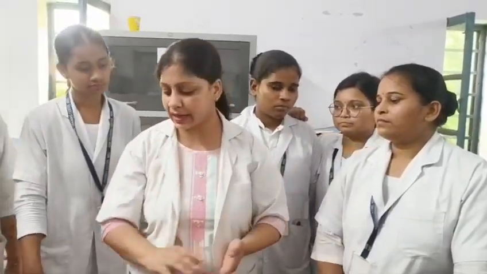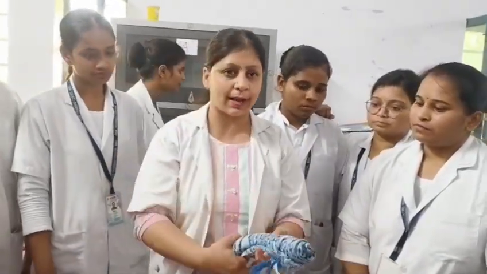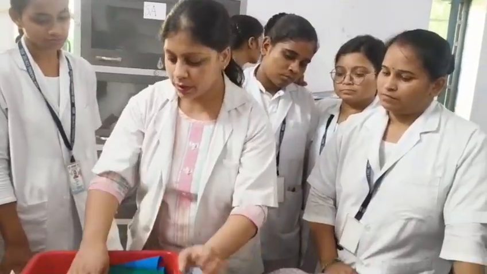Identification: apply the identification tag to the baby to prevent mix up. Then you should give the vitamin K injection, given to prevent bleeding disorder in the newborn. So you should give the vitamin K injection and eye care.